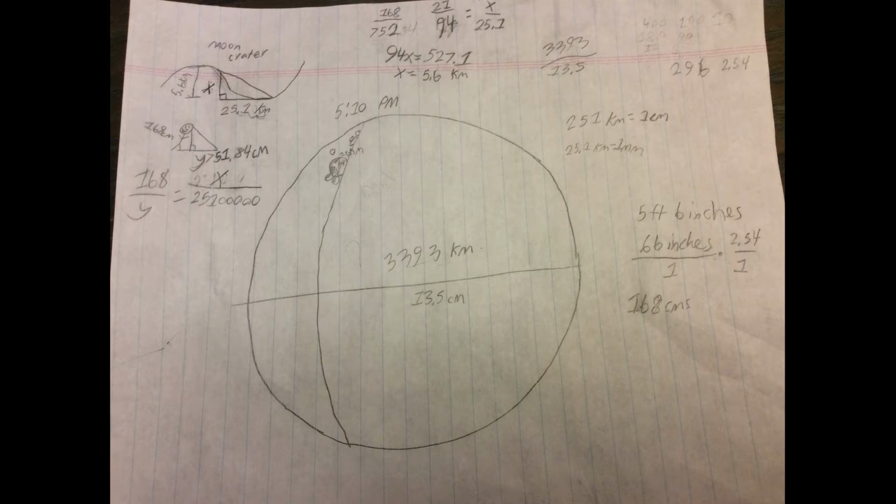From here the math was easy. Put my height over my shadow's length and simplify the fraction, which would equal 21 over 94. Then I have that equal to the moon hill's height, or h, over the length of the moon hill's shadow, 25.1 kilometers. I would then use cross products to get 94h equals 527.1. Then divide 527.1 by 94, which would get me h equals, rounded, 5.6 kilometers. For comparison, Mount Everest, the tallest mountain on Earth, is roughly 8.8 kilometers high.